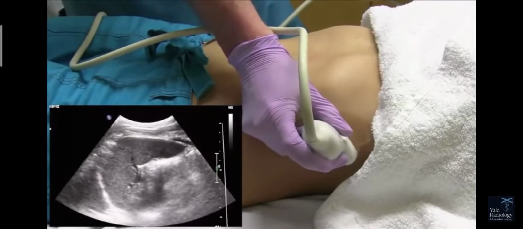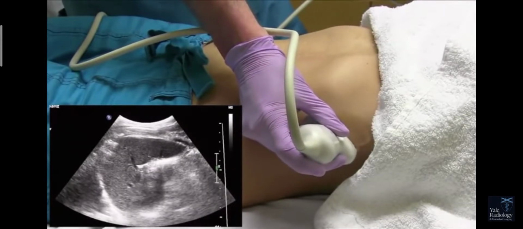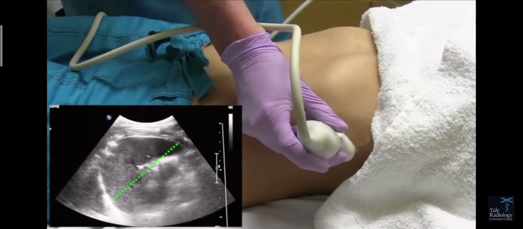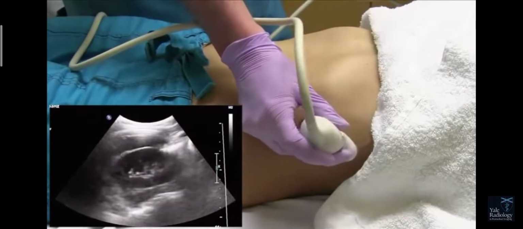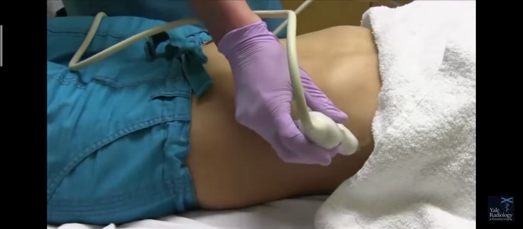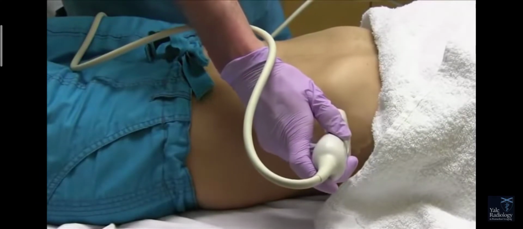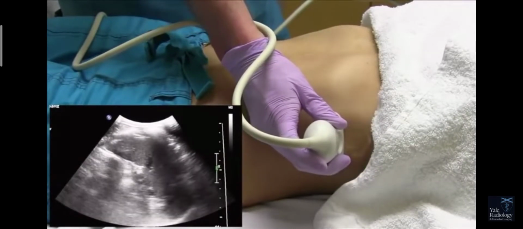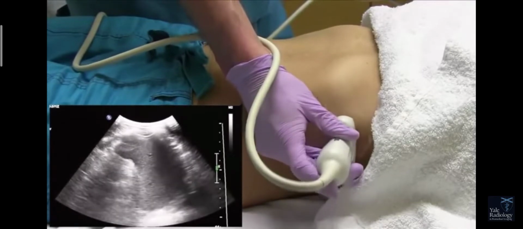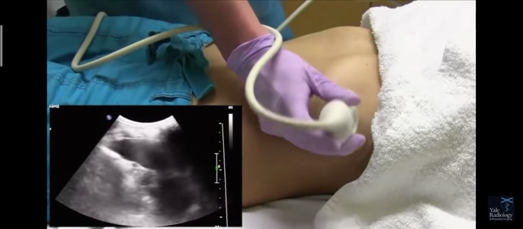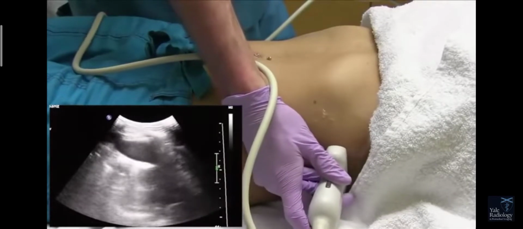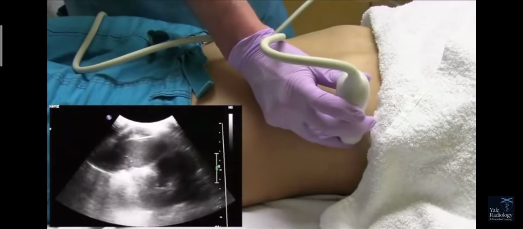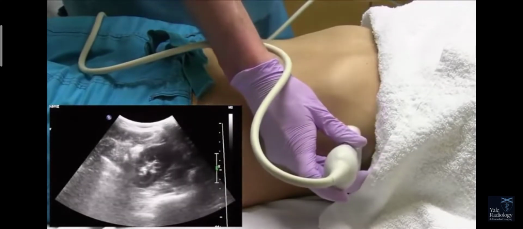Once you get to the maximal dimension of the spleen, we usually measure the length of the spleen in this window here. And you sweep through the spleen completely in sagittal images of the spleen. You may see some of those rib shadows in your view, but all you can do is angle, maybe come a little more anterior or posterior to get around those ribs, and just sweep through as much of the spleen from these different windows as possible until you feel like you've seen the entire spleen.